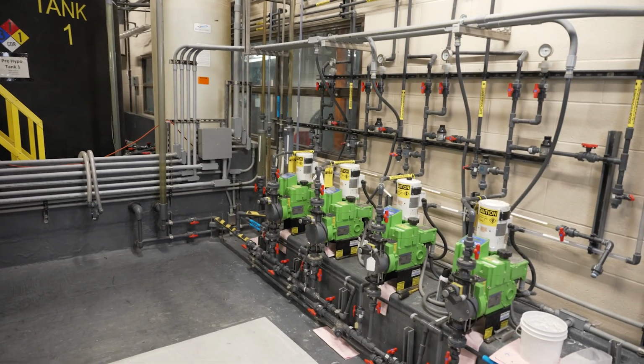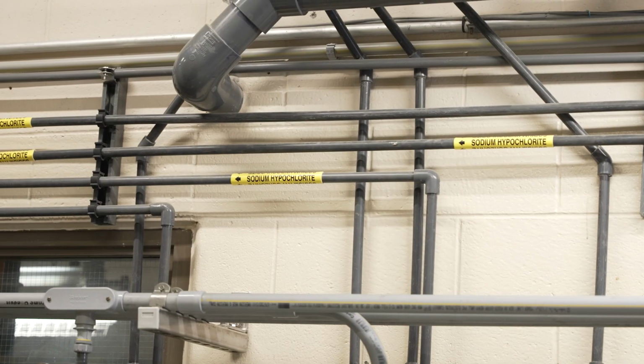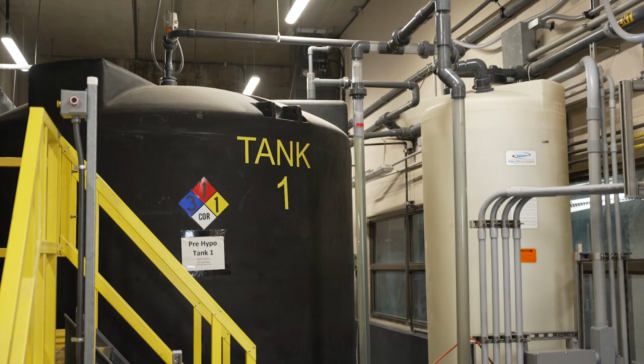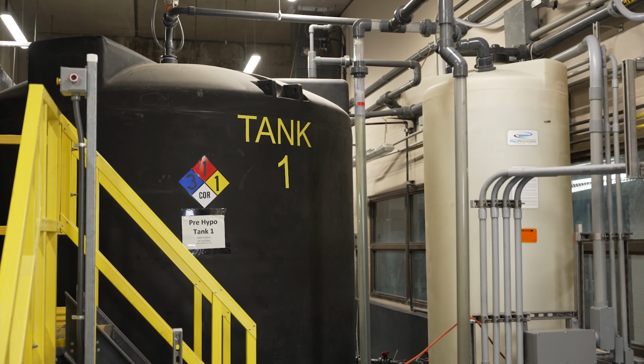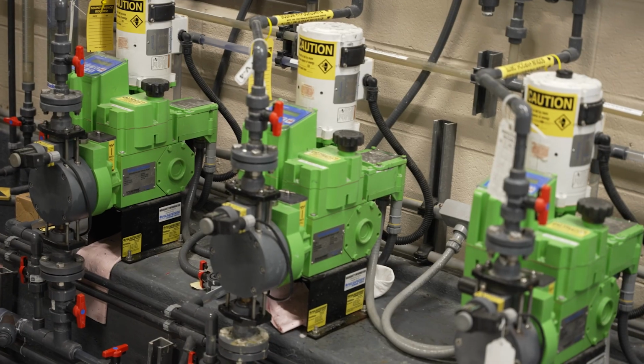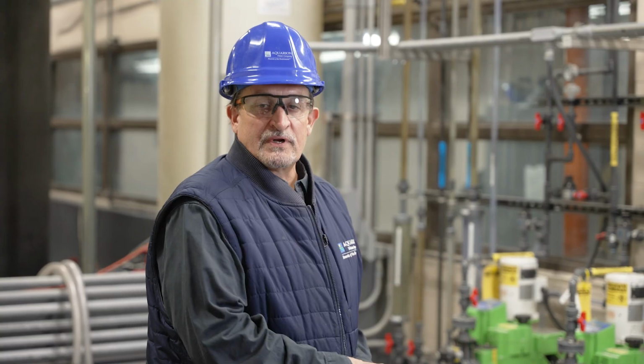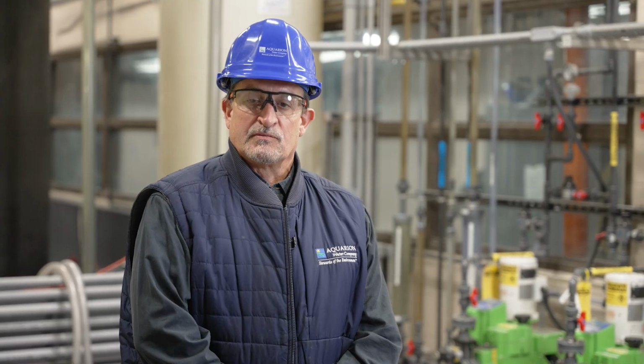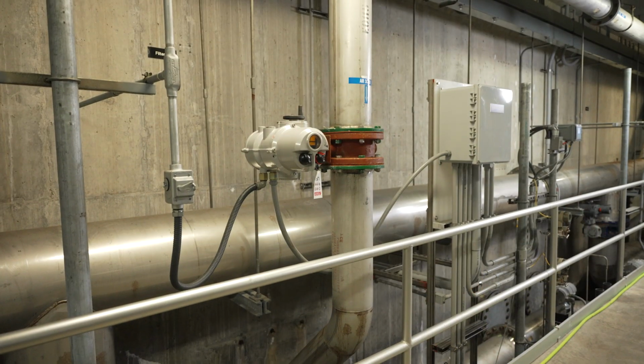This is the chlorine room, sodium hypochlorite. Chemical is delivered by bulk tanker and goes into the bulk tanks. From there, the injection pumps pump the chemical to specific areas of the plant. There are 2 pumps running, and there are 2 pumps available for emergency operation.